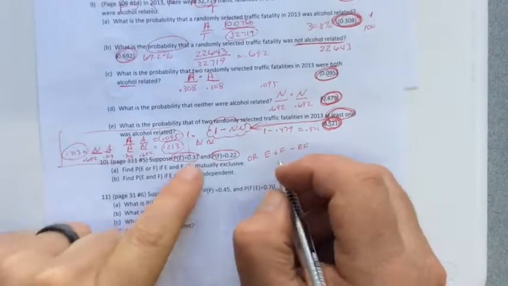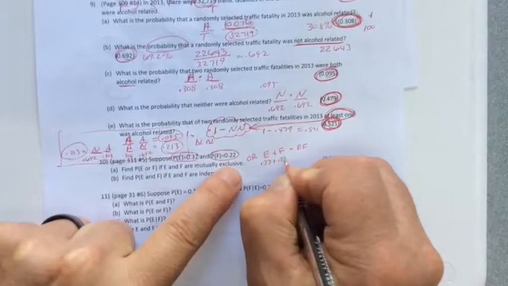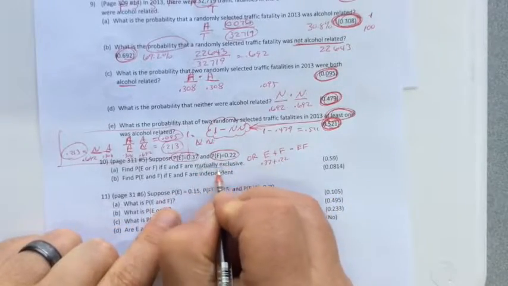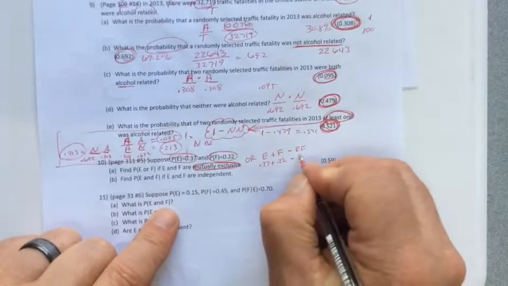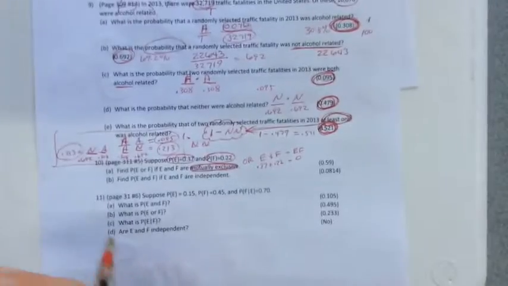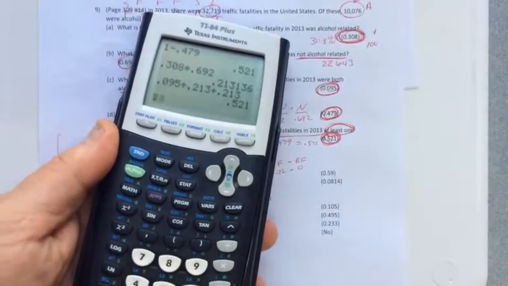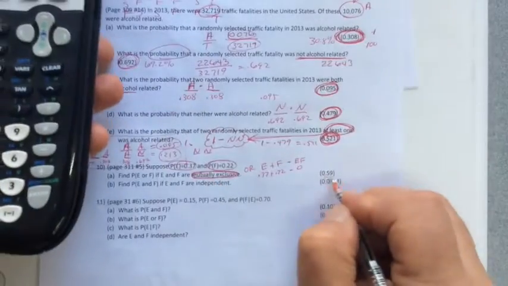Okay, so E they gave us 0.37. F they gave us 0.22. Mutually exclusive means they never happen together. So it's just 0.37 plus 0.22. That's where 0.59 is coming from.